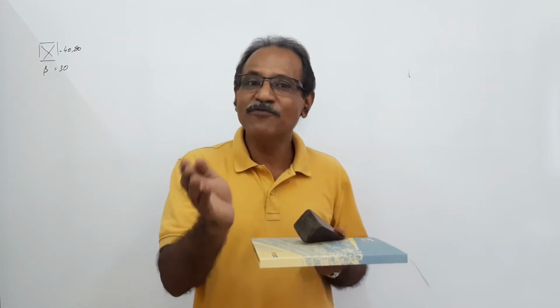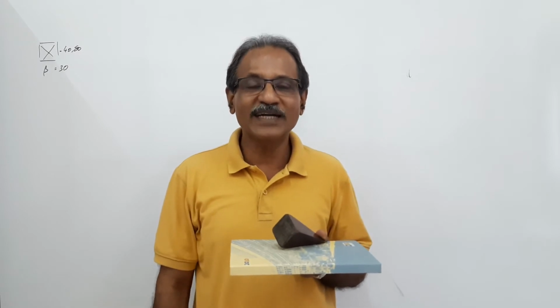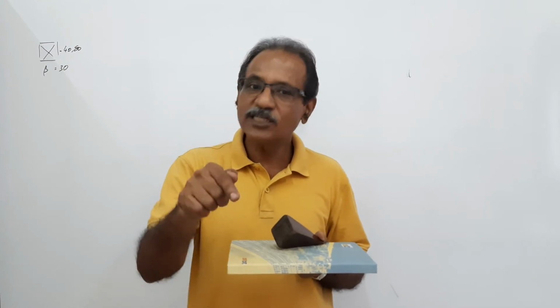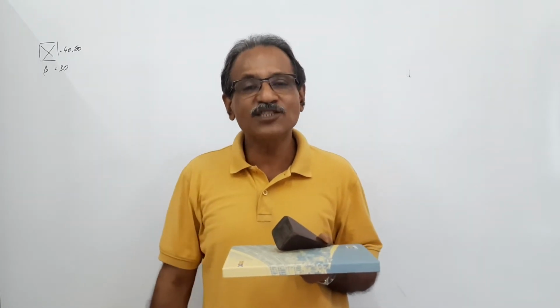The question can be framed in another way also. A square pyramid lies on HP on a slant edge which is making 30 degrees to VP. What is making 30 degrees to VP? The slant edge which is lying on HP is making 30 degrees to VP.